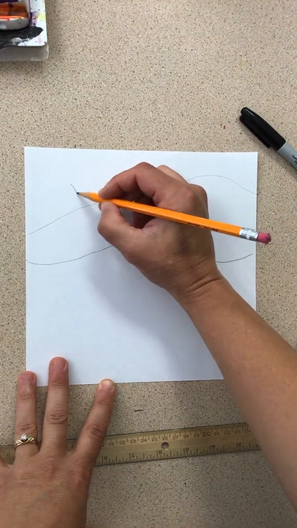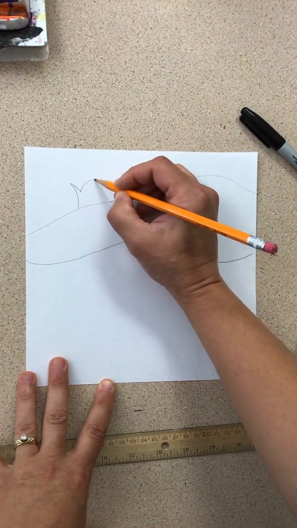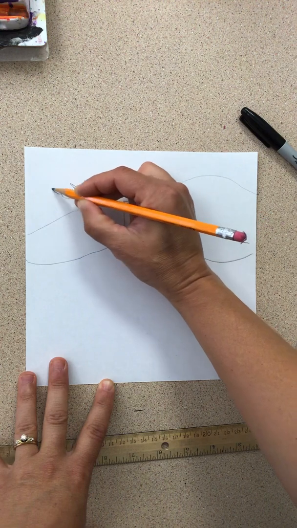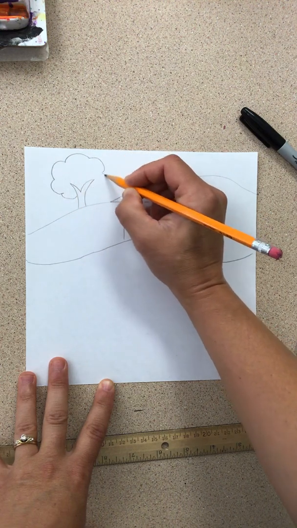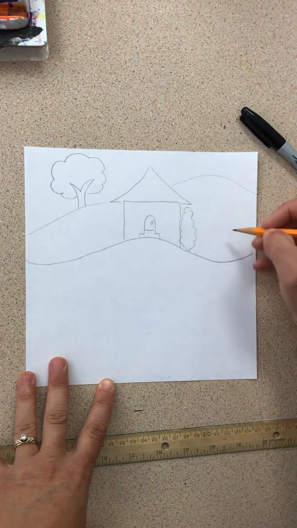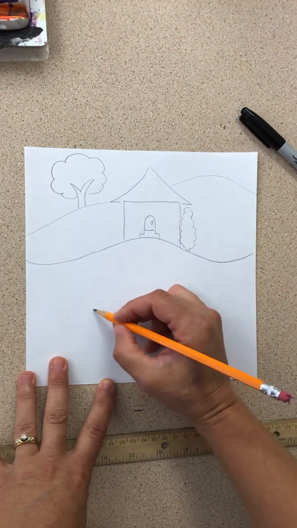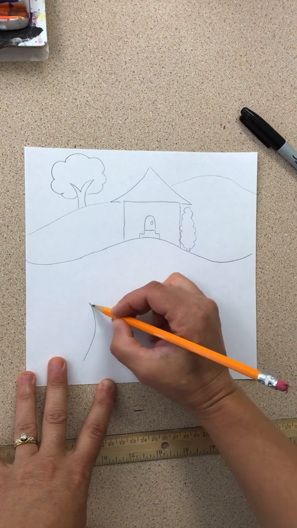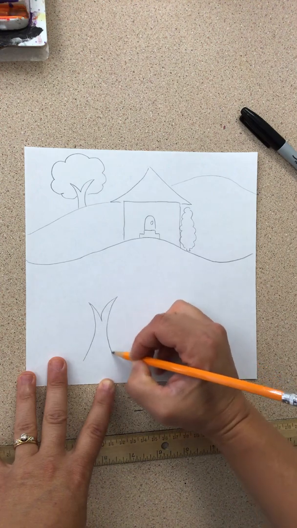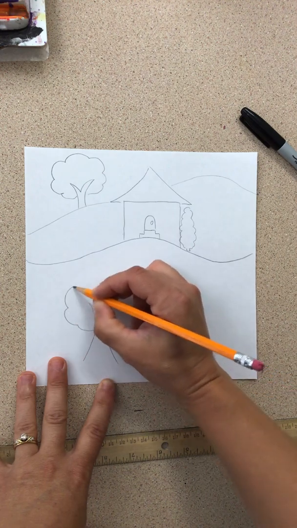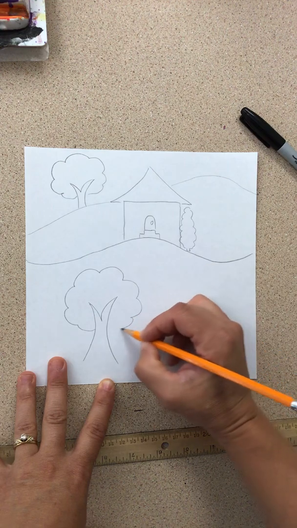Let's see. I'm going to draw trees back here. Remember, it doesn't have to follow the rules where trees get smaller as they get farther away. Okay. I think I'll do another tree down here. Just because I can.